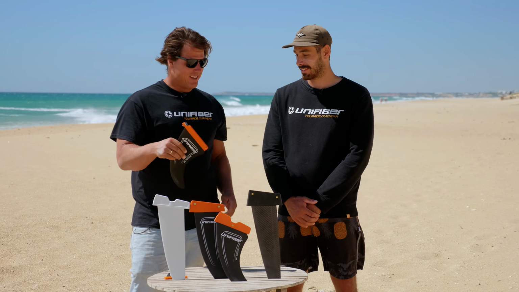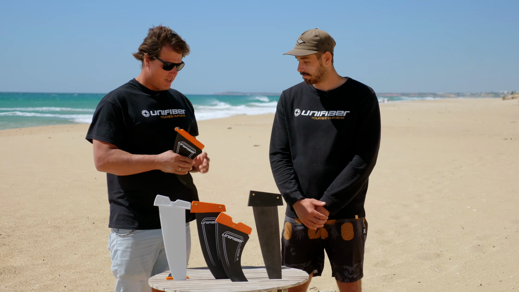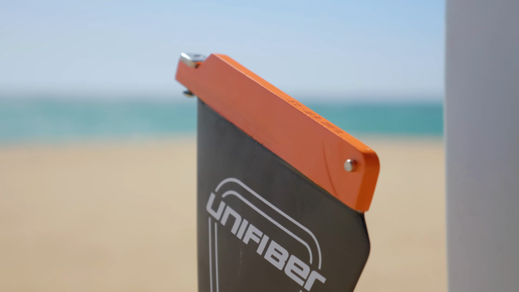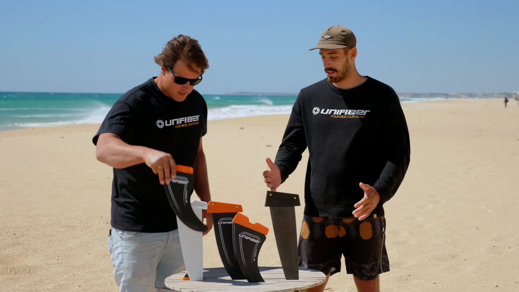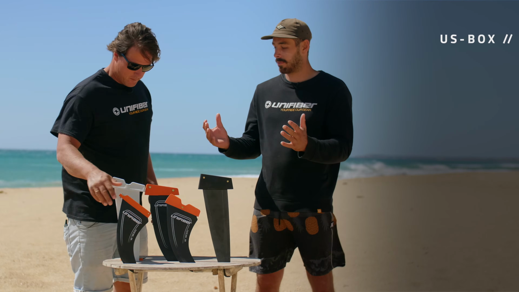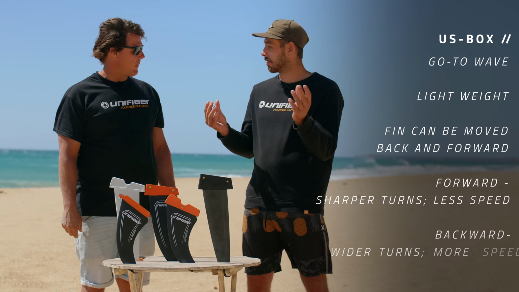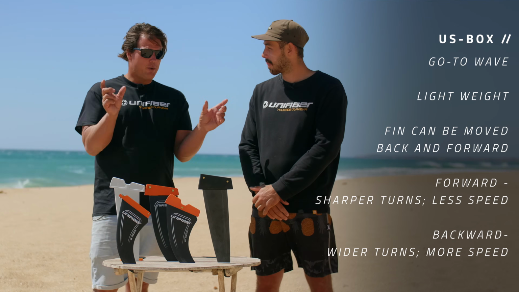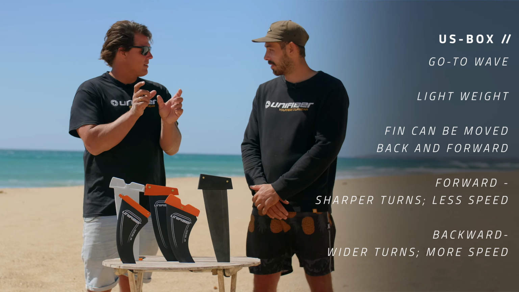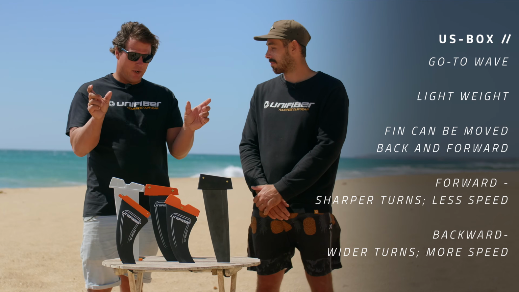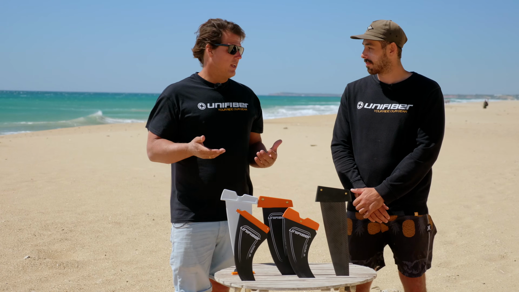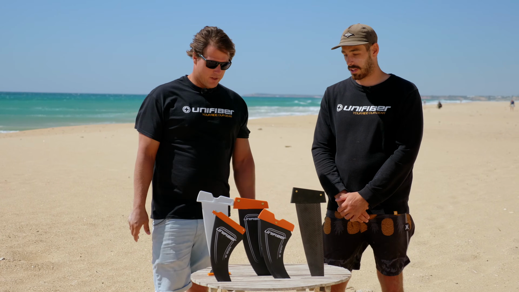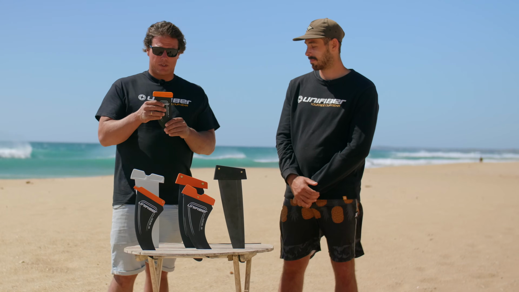which is the go-to wave box. You can easily move your fin forward and backwards and put it in the right place for you. Absolutely. So for waves, what's the effect of moving your fin closer to your thrusters or your quad setup? So the closer you move your fins together, the more turny your board gets. Yes. And the further apart you move your fins, they become a more longer, drawn out turn, yeah. Perfect. Correct.